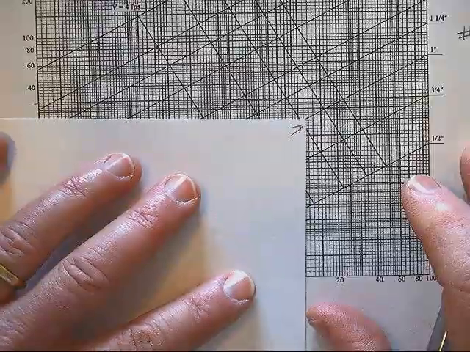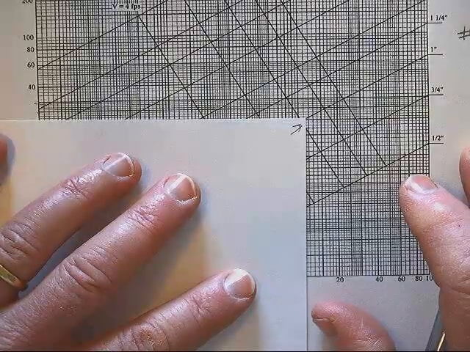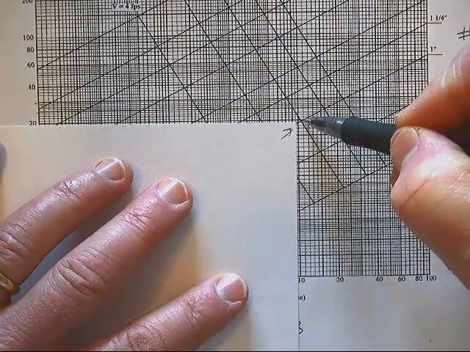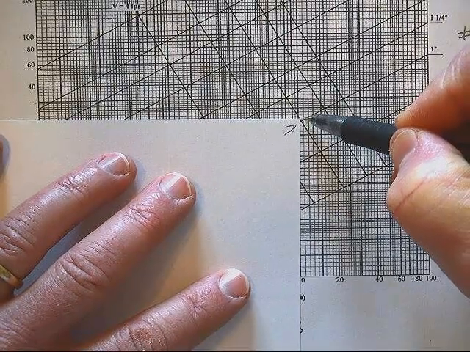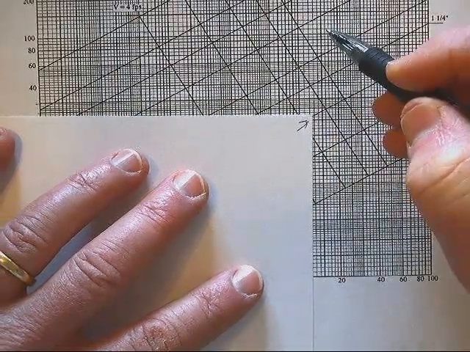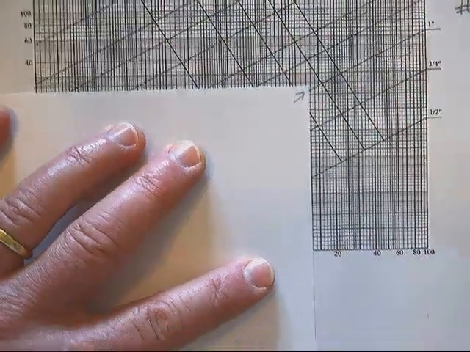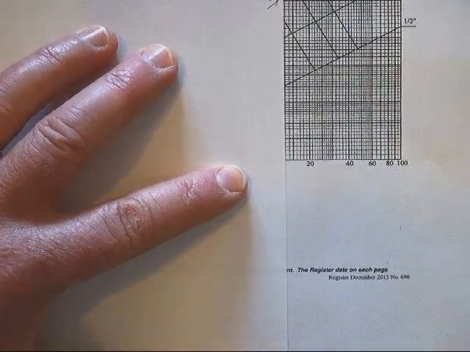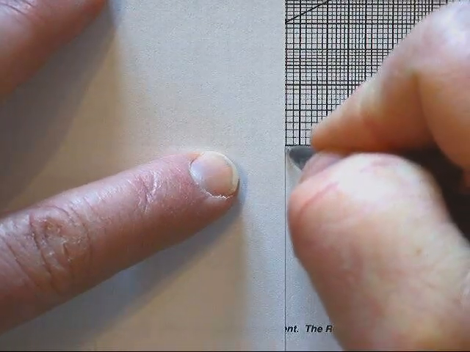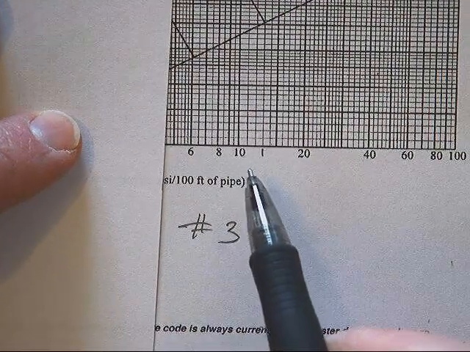Okay, here's my 20. Here is my 1-inch. Now I'm going to go up 2 lines. We'll go up 1, we'll go up 2 lines right there. And then we'll slide over until we intersect that. Make sure we're at a right angle. And we'll read down to the bottom. And as I read down to the bottom, I'm going to take my pencil and put a tick mark right there.